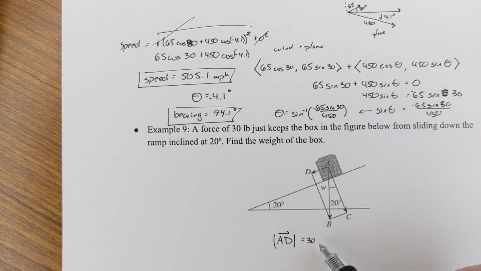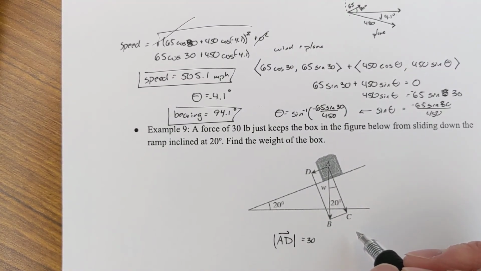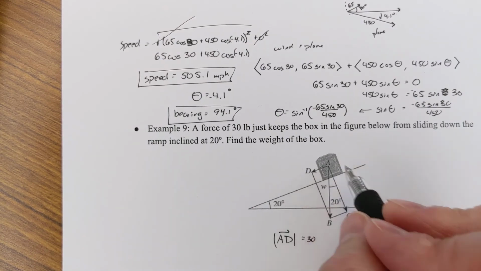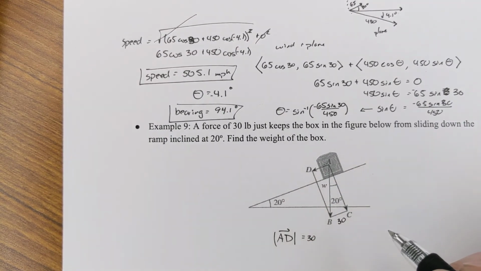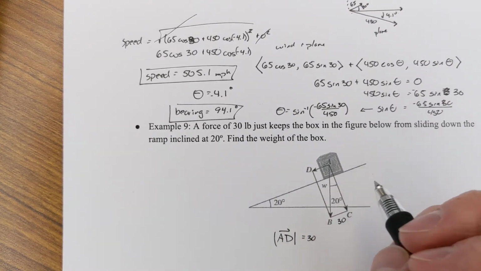Find the weight of the box. So AB is the weight. If you notice we've got a rectangle here, if that's 30, that's 30. There's my weight already labeled.